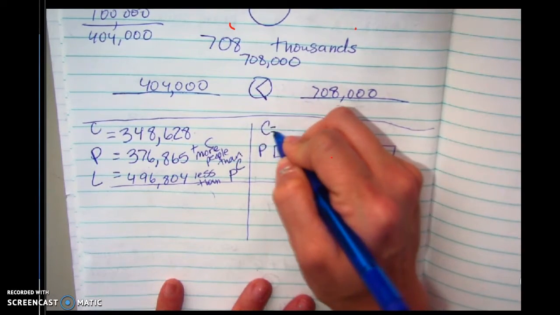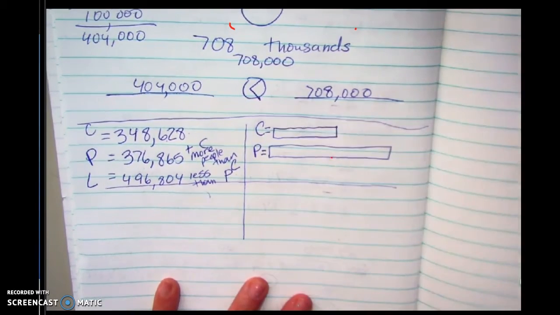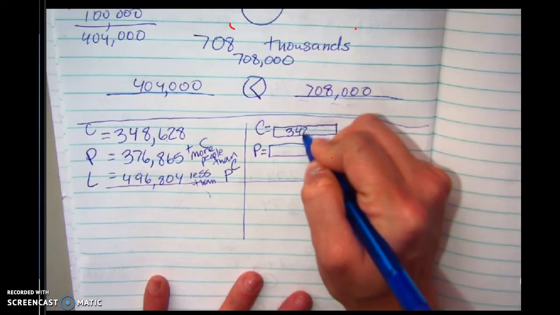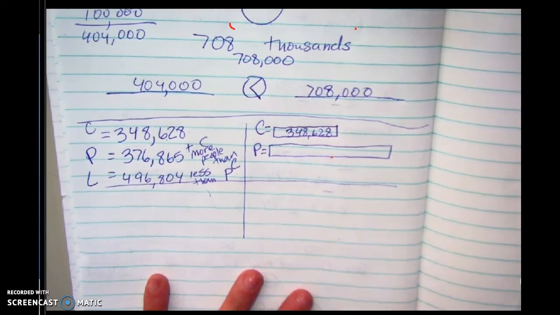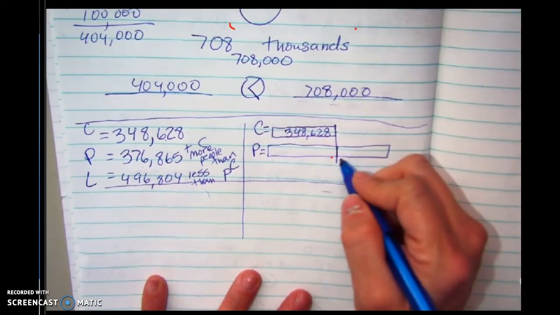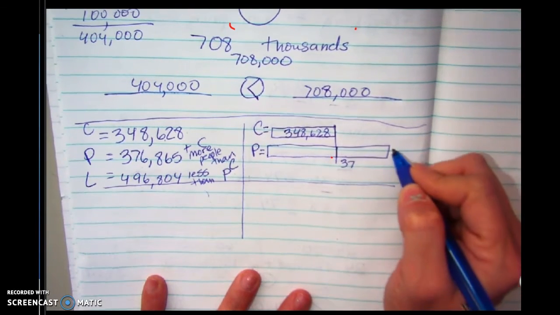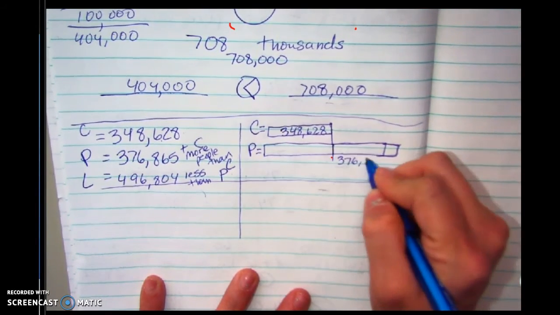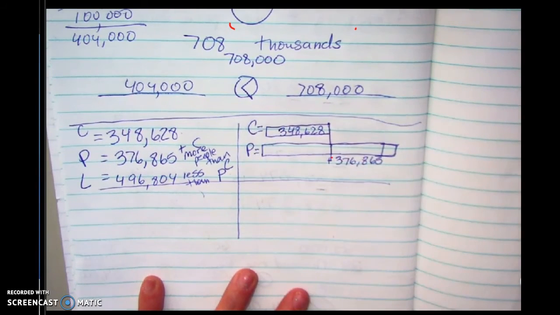Now, Cupcakeville is less than, right? Yeah. And it is 348,628. But Popcornville is that same amount plus what? 376,865 more. So I'm going to have to add that on.